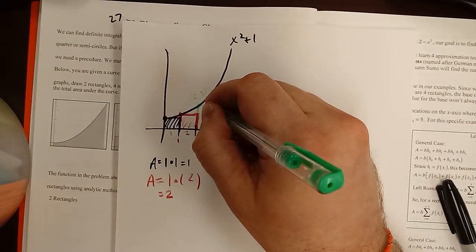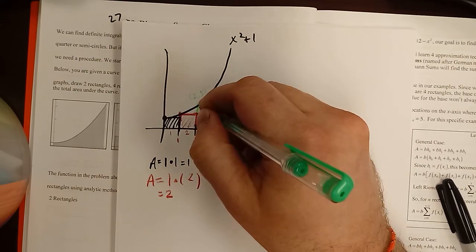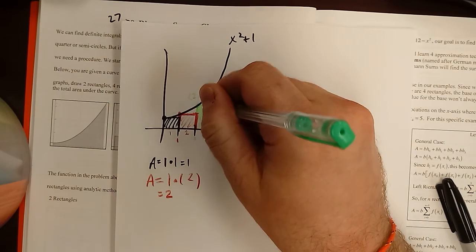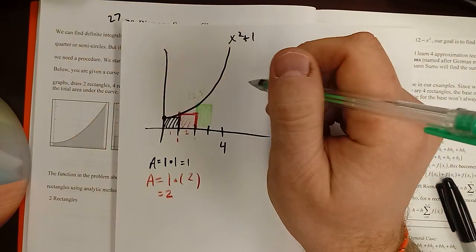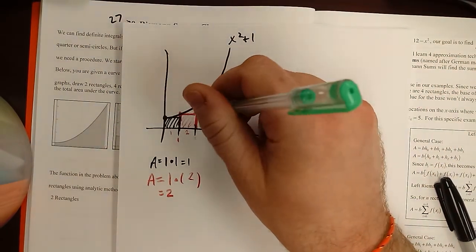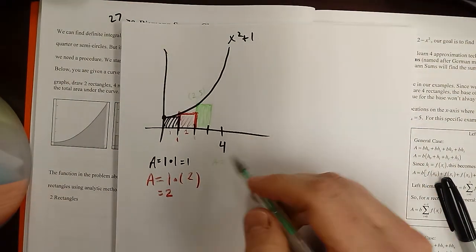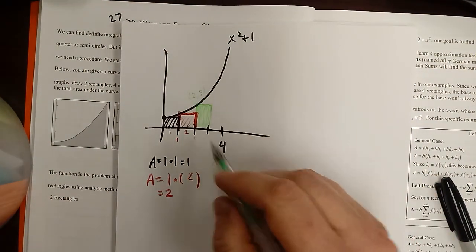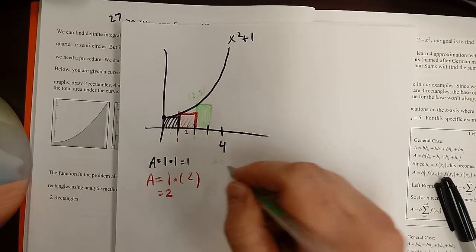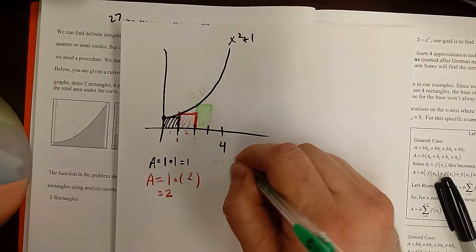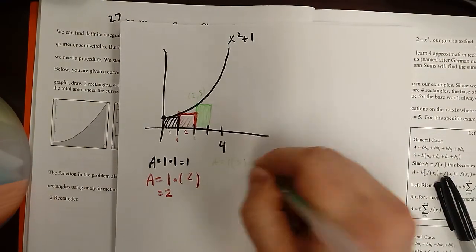And then I'll go straight over and drop it down. So with that, the area of this rectangle is, well, the base is still 1. The height this time was 5. So the area is 5.